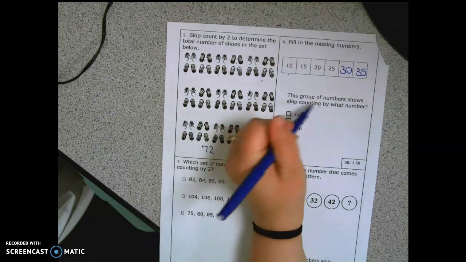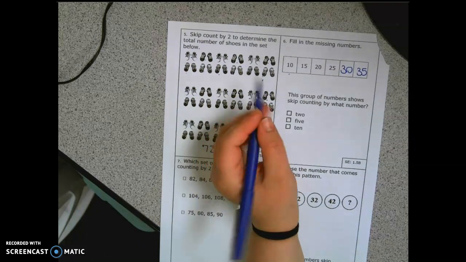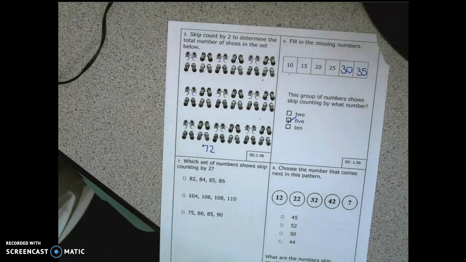Which group of numbers shows skip counting by 5? Well, I know I was adding 5 each time, so I must have been skip counting by 5. 5 starts with the f sound.